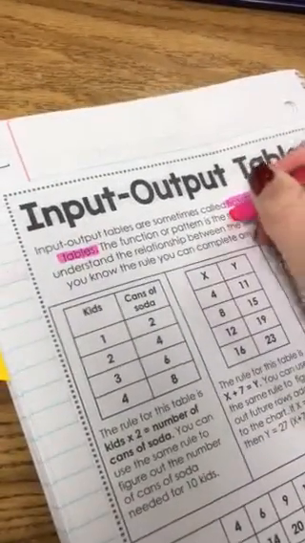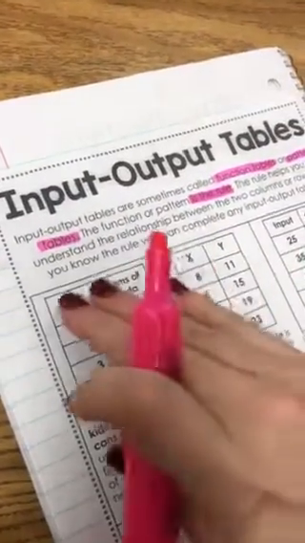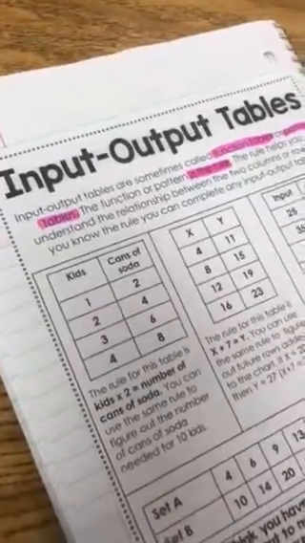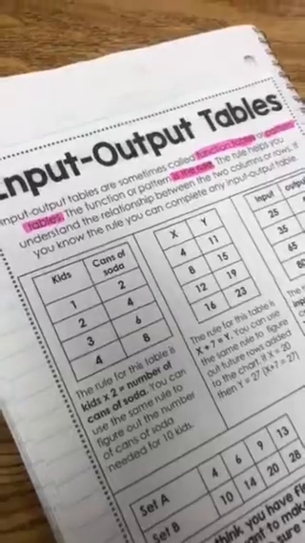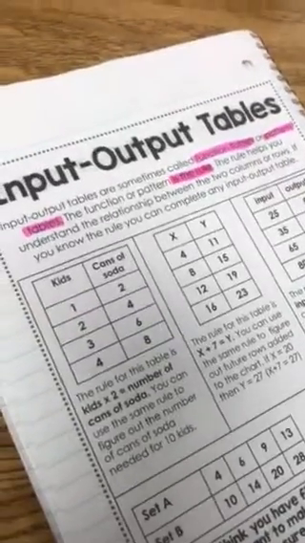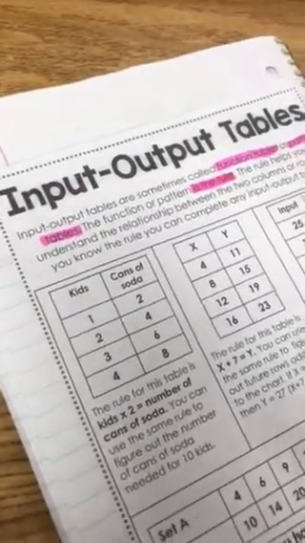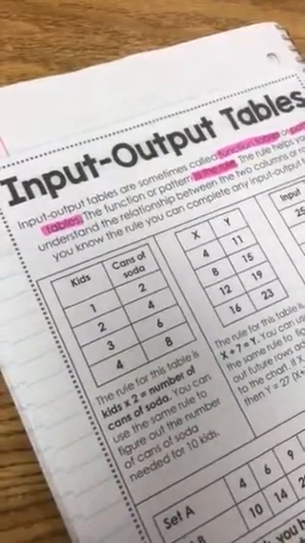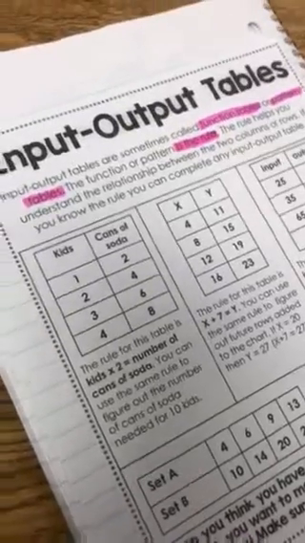Every time you have an input-output table, there is a rule, okay? And the rule has to be the same all the way down. You can't have the first part of the table be times 2 and the second part of the table be times 4. The rule has to apply always to all of them. It helps you understand the relationships between two columns or two rows. If you know the rule, it's easy to complete an input-output table. If you have a complete input-output table, you can determine what the rule is.